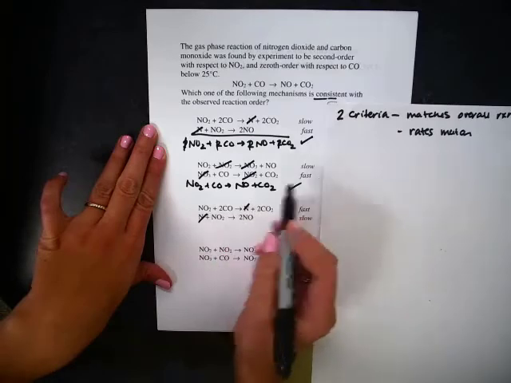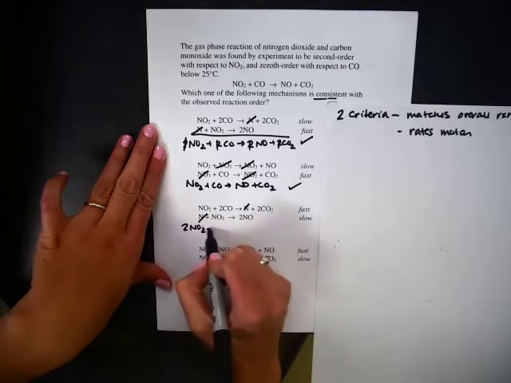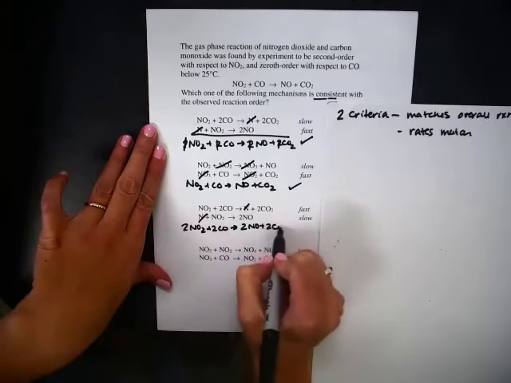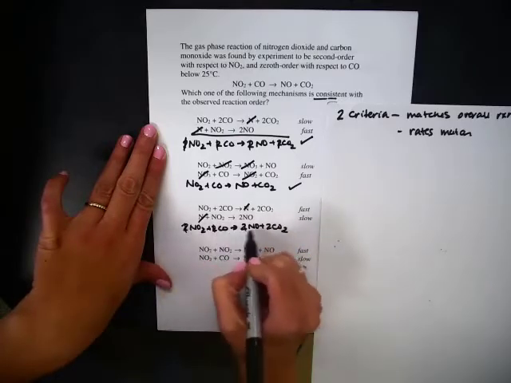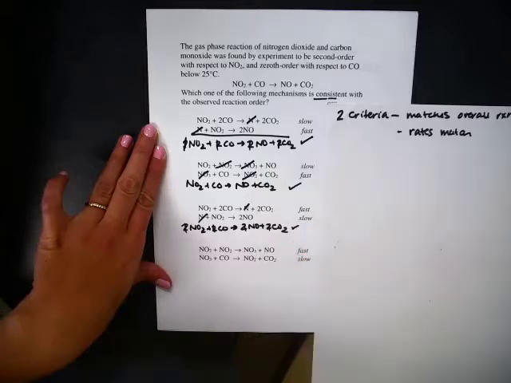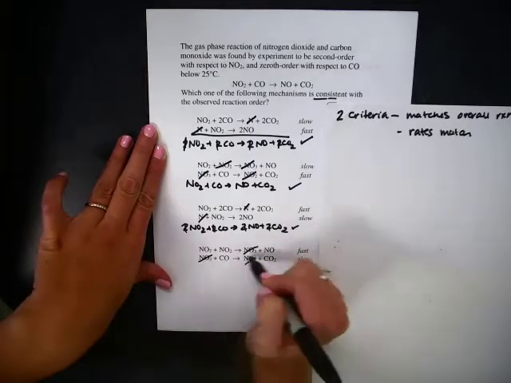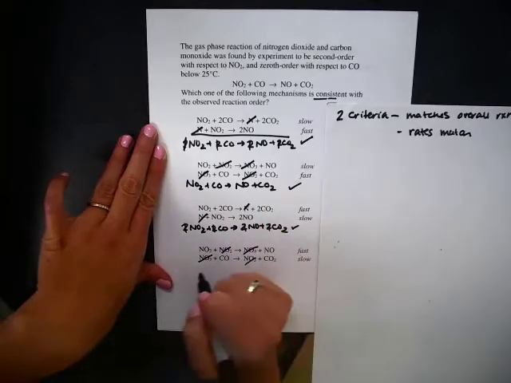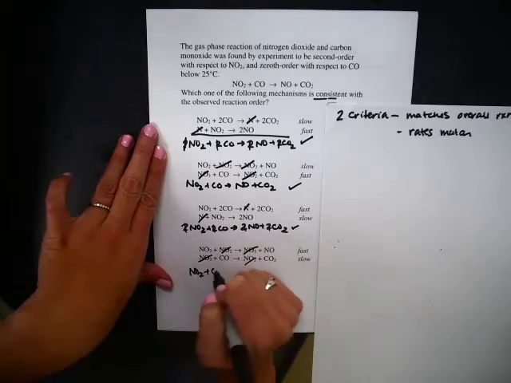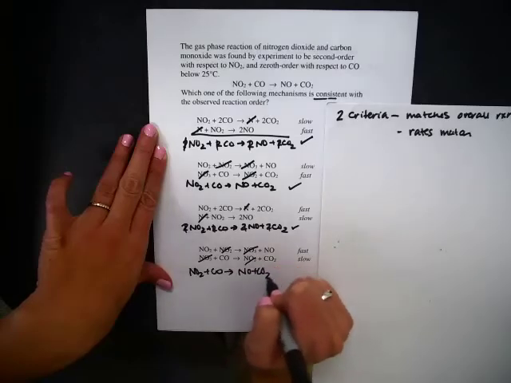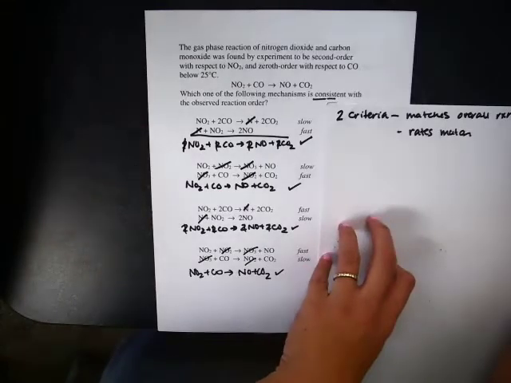Next, looks like I can just cancel the N, and I'm back to having 2 of everything. So divide that by 2, and it matches. And then finally, this one matches as well. Okay, so the first criteria, they all match. Now I need to look at the reaction rates.